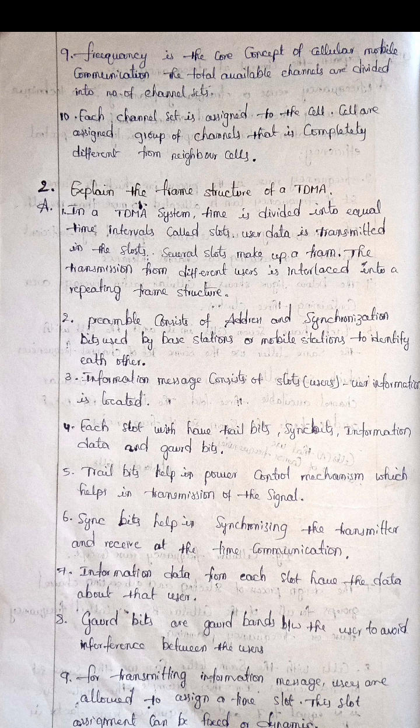And Unit 4 second important question. Explain the frame structure of a TDMA. In a TDMA, system time is divided into equal time intervals called slots. User data is transmitted in the slots. Several slots make up a frame. The transmission from different users is interlaced into a repeating frame structure.